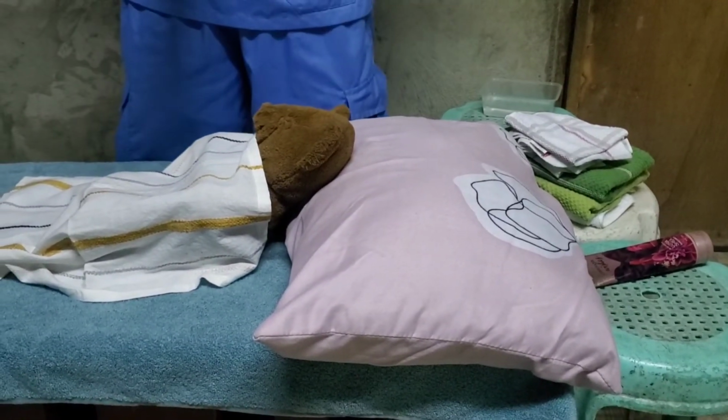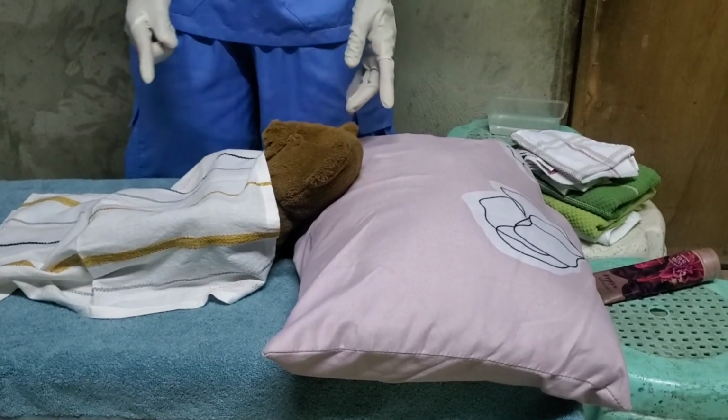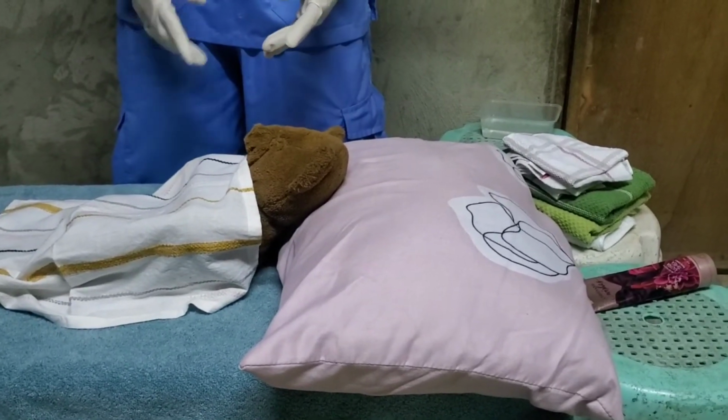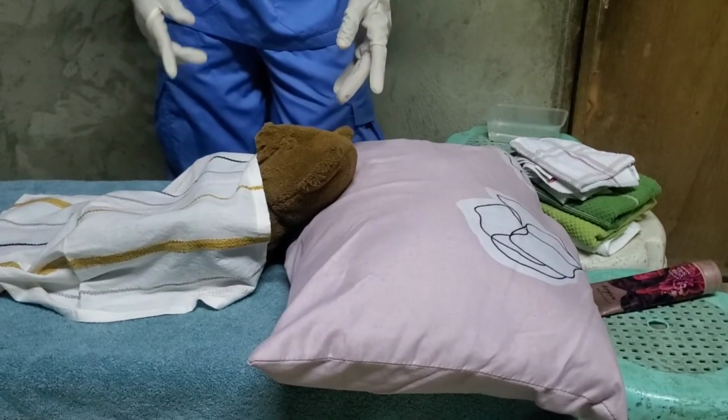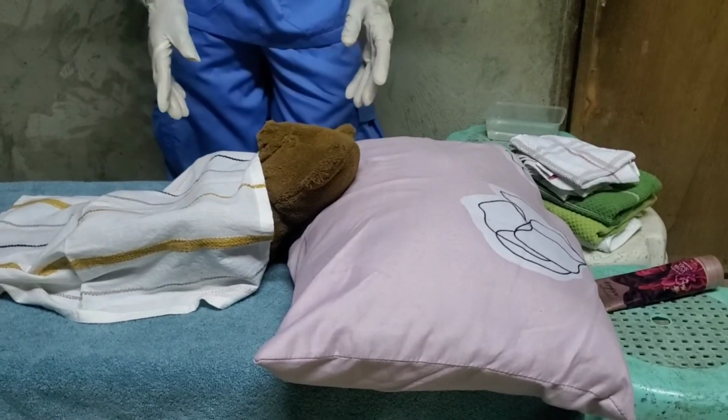After applying clean gloves, next raise the bed to working height. Lower the side rail, and also assist the patient to an appropriate position.